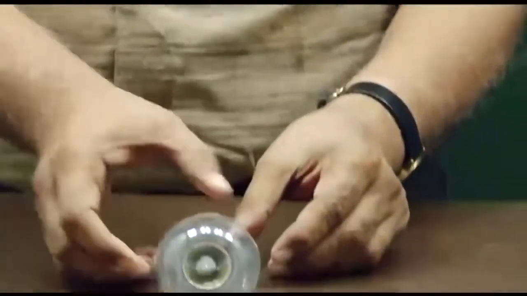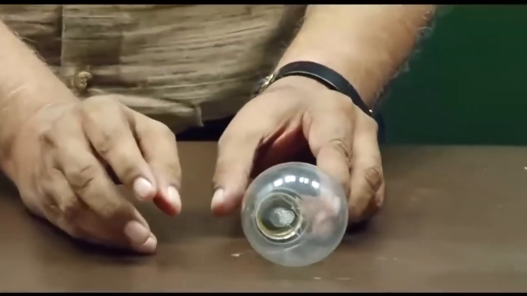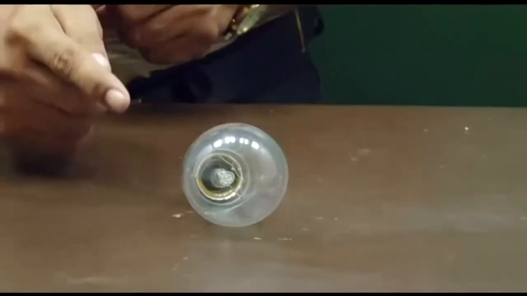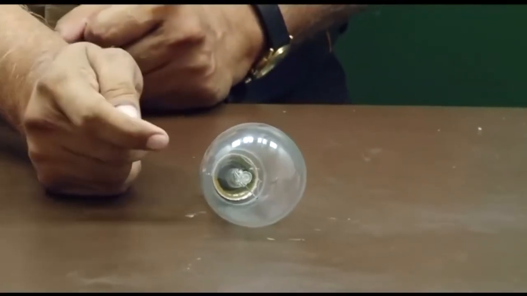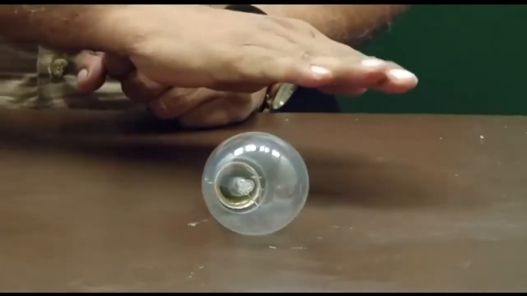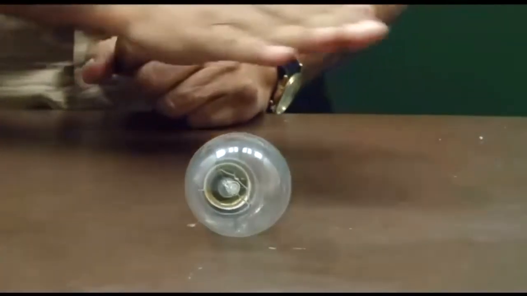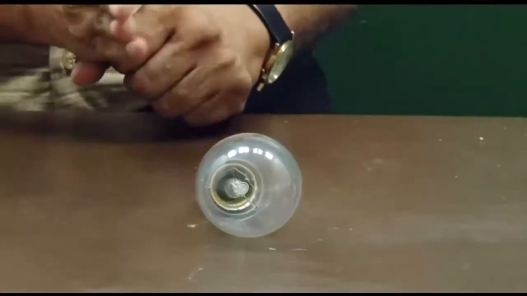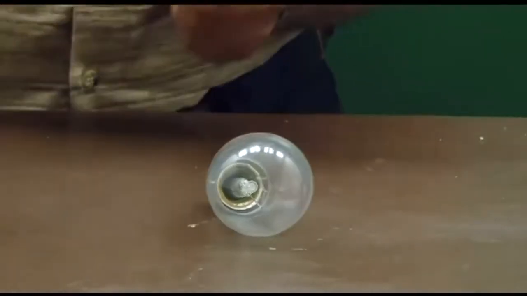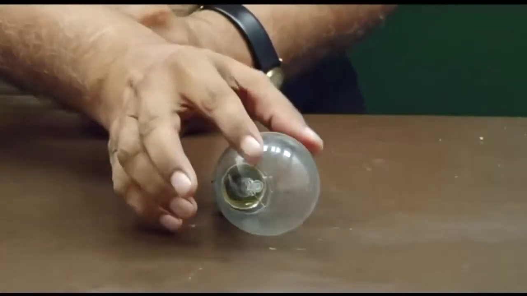Another system, we have this filament bulb. If I put it here on the table and then displace it slightly from this position, see how it changes. It goes to this side, goes to this side, so it is oscillating. The angular position is changing with time between one extreme and the other extreme.